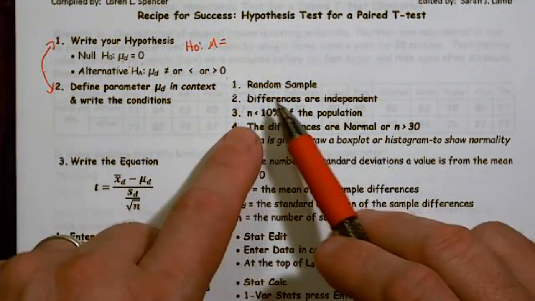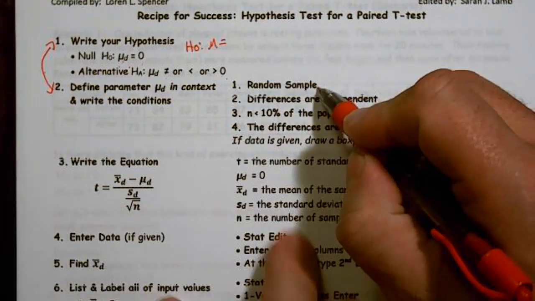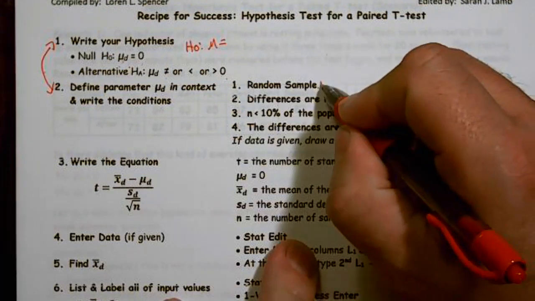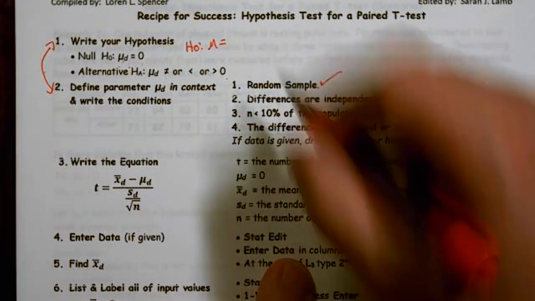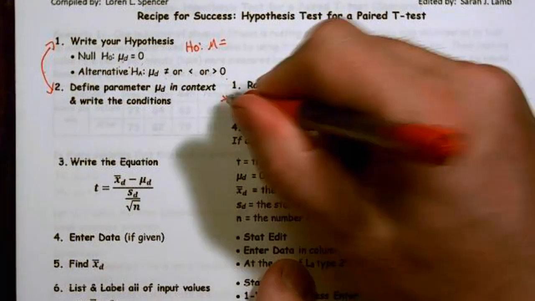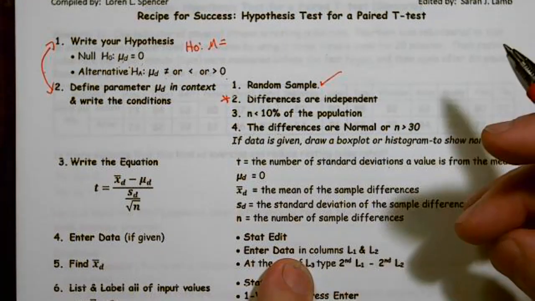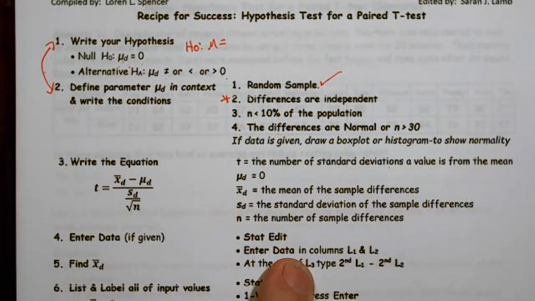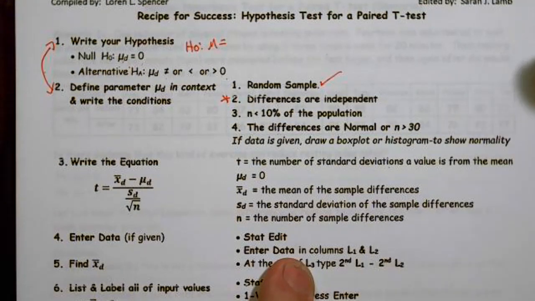The next thing you will need to do is write your conditions. So look at them. All right. So conditions are a random sample, and that will be given to you. The next thing, the differences are independent. This is a new condition we haven't had. And basically, it's just saying when you measure the difference of one thing, it shouldn't impact the differences of the other thing. And generally, that's going to be something that we have to assume. And we just need to give some sort of explanation as to why we can assume it. It can be very simple.